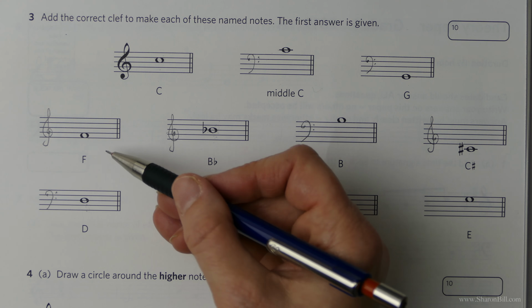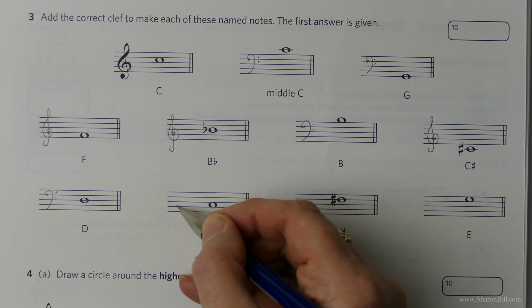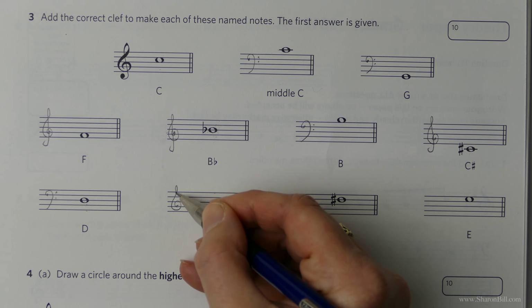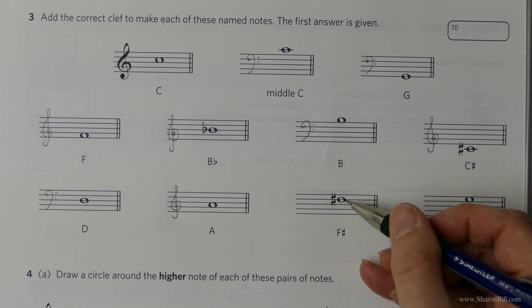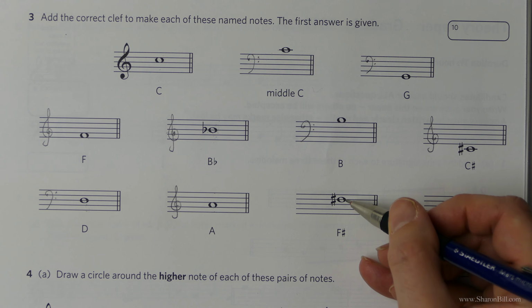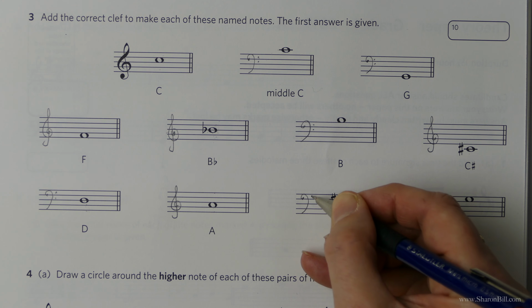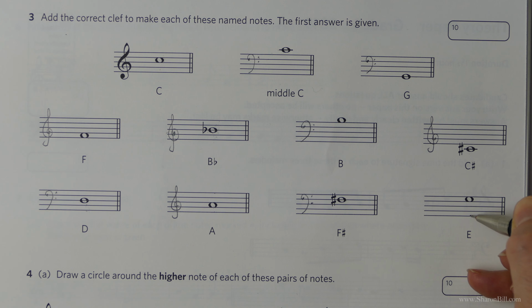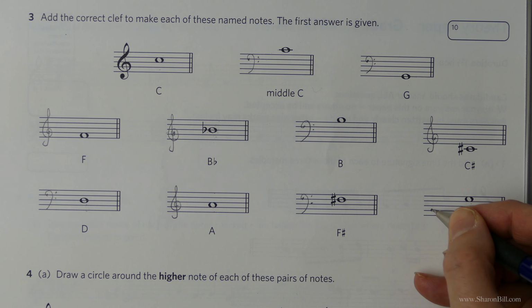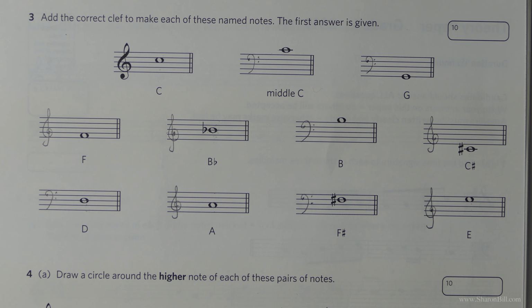So here we go. We know the spaces in the treble clef, F-A-C-E. So that's the treble clef. And then here we have good boys deserve football, bass clef. And then we know the spaces in the treble spell face, F-A-C-E, so that must be treble. There we go. So let's press on to the next question.